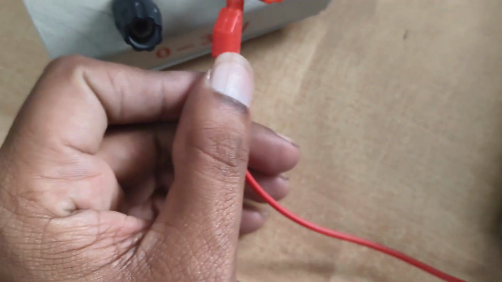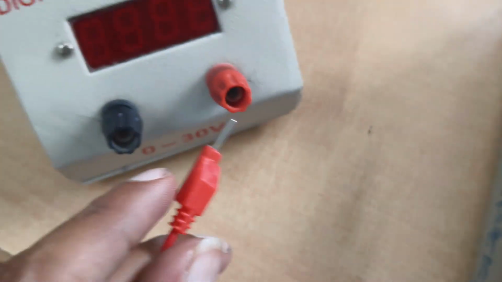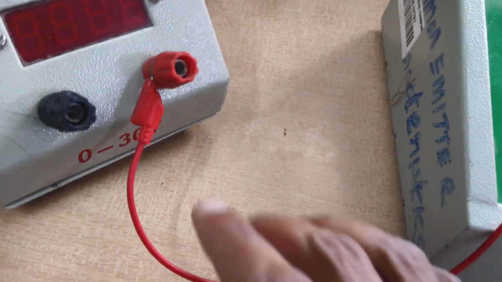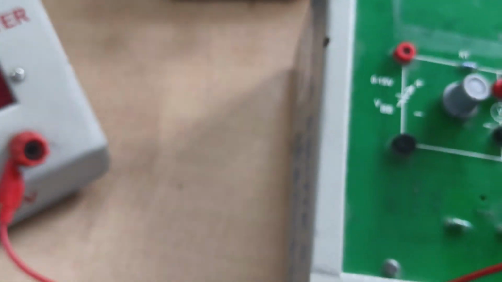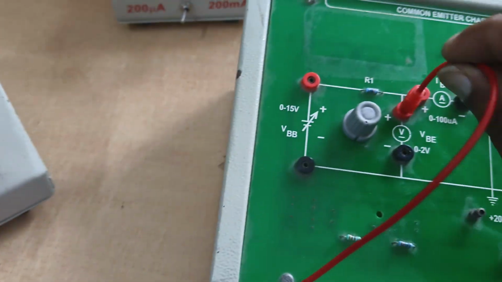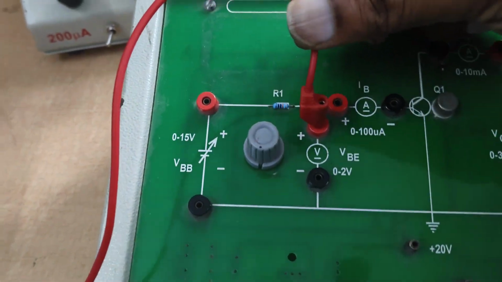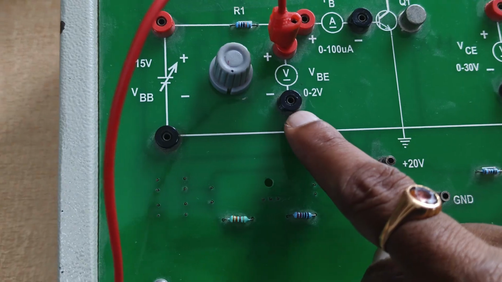On the trainer board, plus is connected to voltmeter positive, and negative is connected to voltmeter negative.